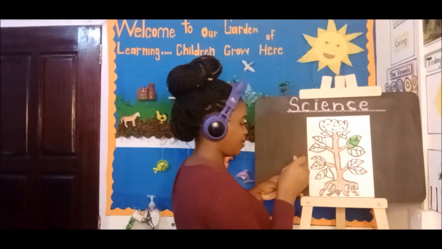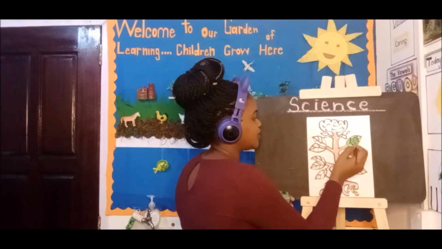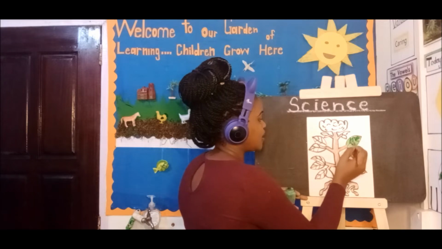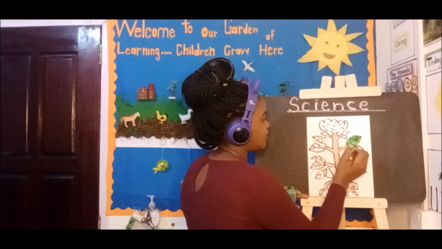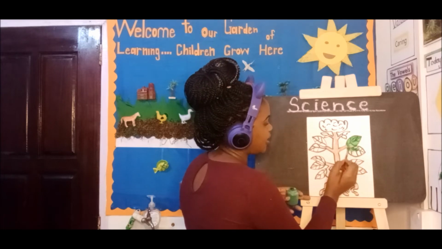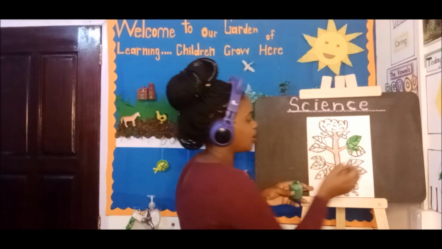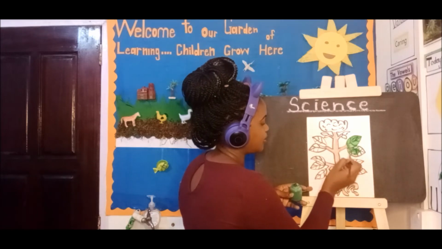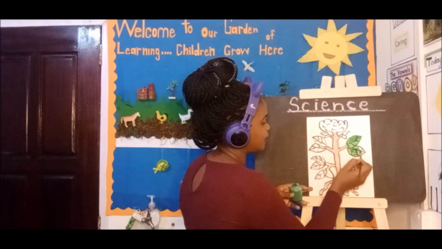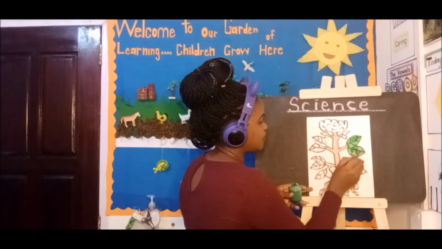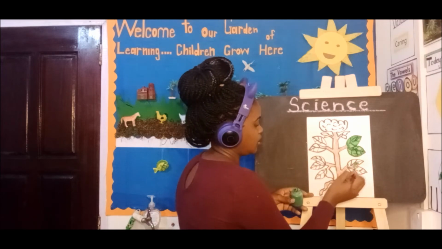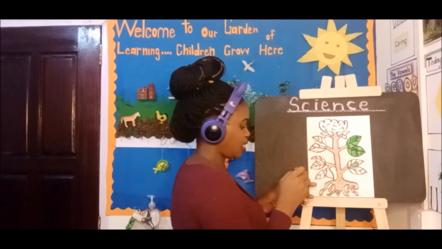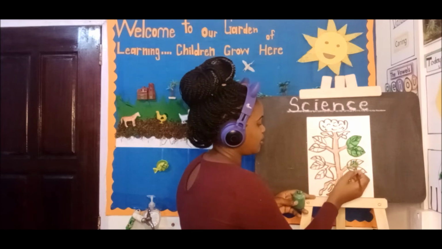And remember that plants breathe through their leaves. And the tiny holes on the leaves are called what? Stomata. They are called stomata. The leaves also help make food for the plant. So that part of the plant is very important. So if anybody asks you what the leaf does, you can tell them the leaf makes food for the plant.